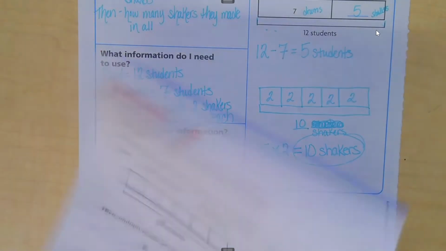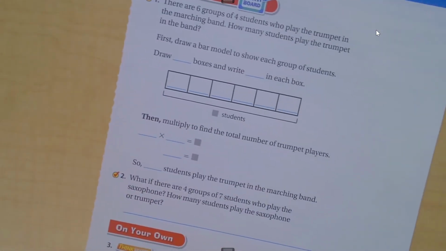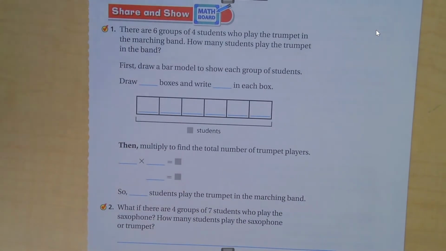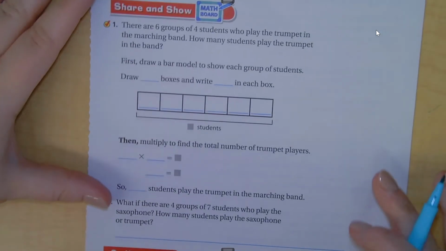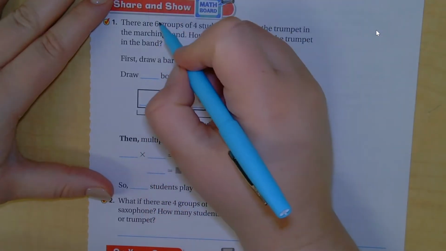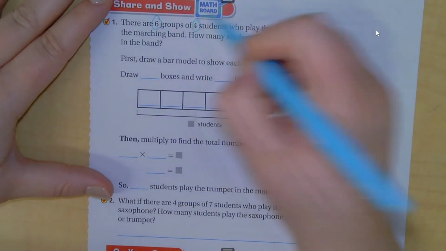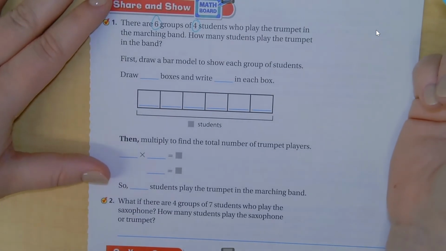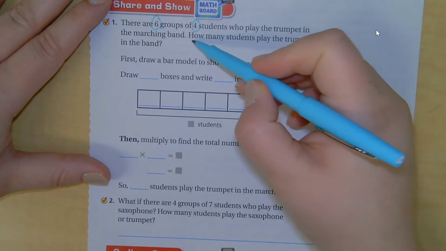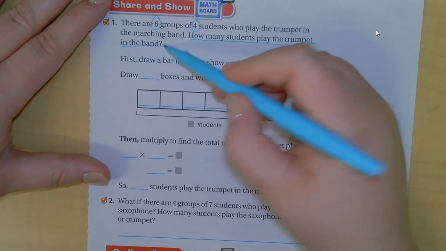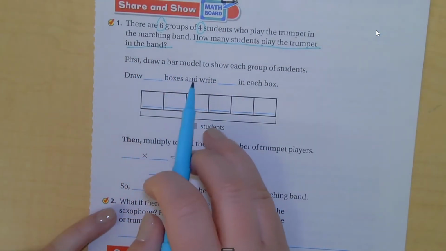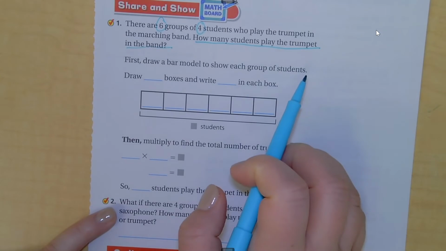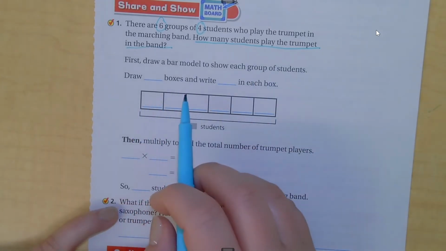Okay. Grab your next page, page 161. All right. Page 161. There are 6 groups of 4 students who play the trumpet in the marching band. How many students play the trumpet in the band? First, draw a bar model to show each group of students. Draw blank boxes and write blank in each.